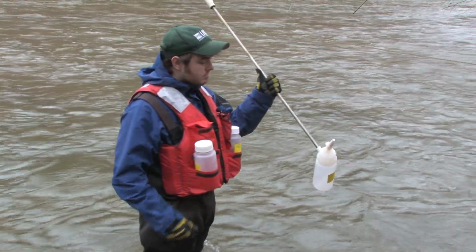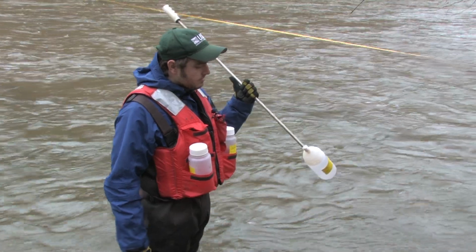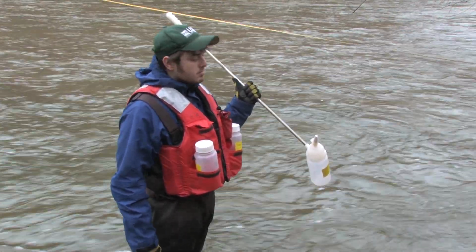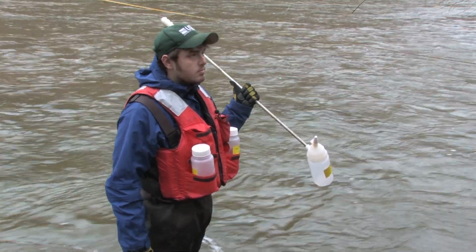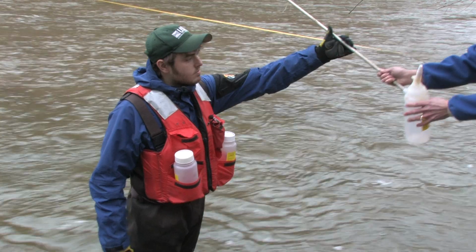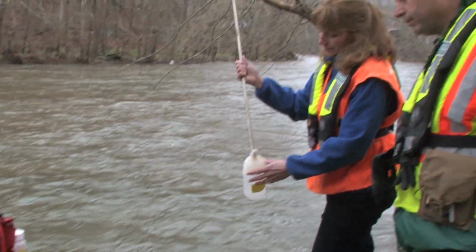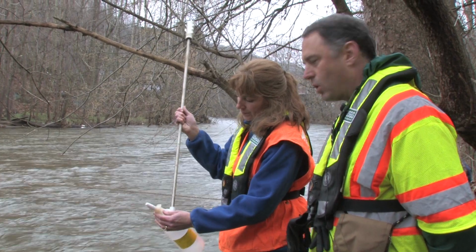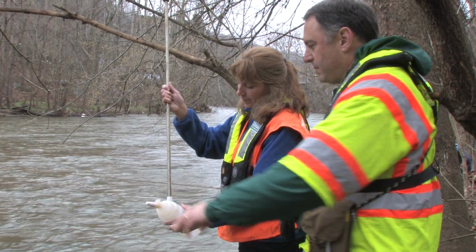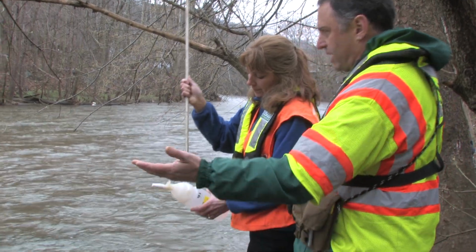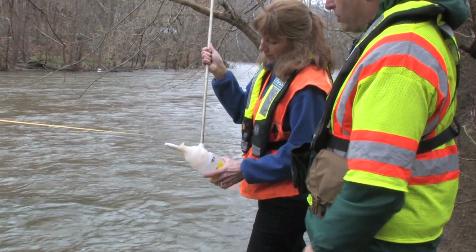That's a pretty sophisticated piece of equipment, and it's designed specifically as an isokinetic sampler, meaning that if used properly, when it's lowered into the water at a rate no greater than 4/10 the velocity of the water, sediment, suspended sediment and water will enter that nozzle at the same speed that it's traveling down the river.